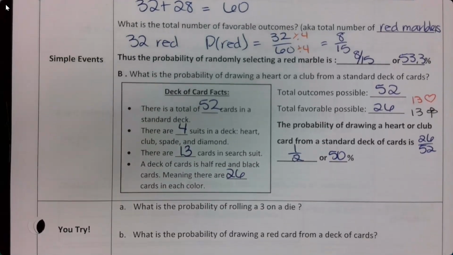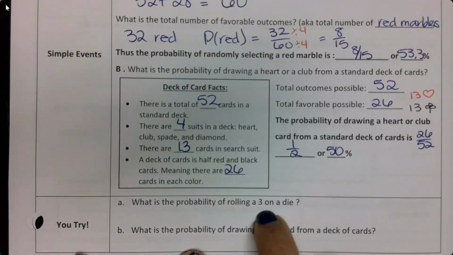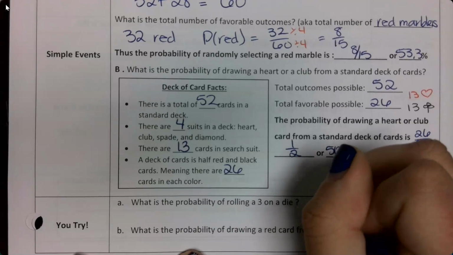Okay, so before I let you work on the U-try, I just want to tell you, it's asking the probability of rolling a 3 on a die. Remember, on a standard dice, there are 6 sides.